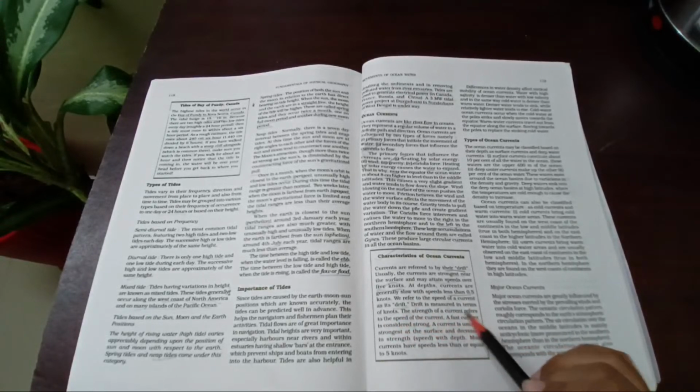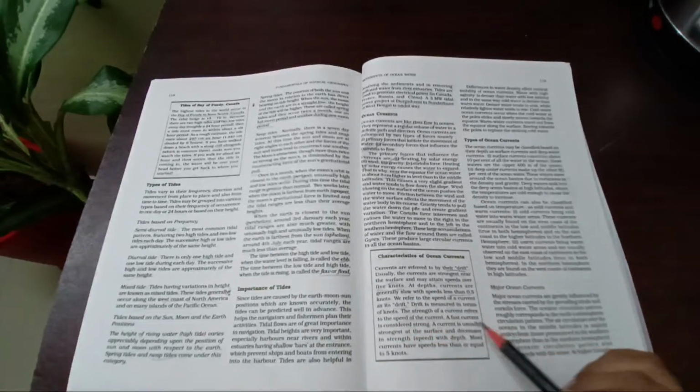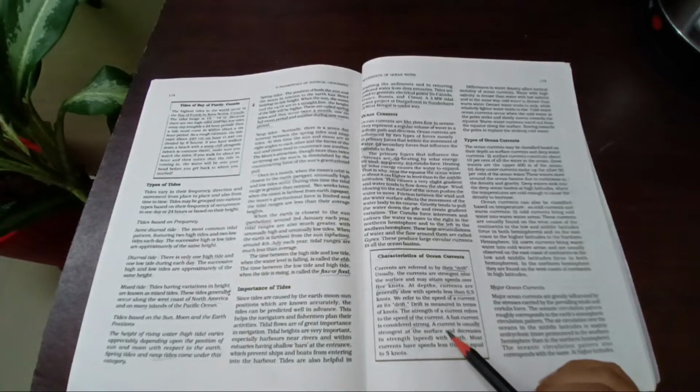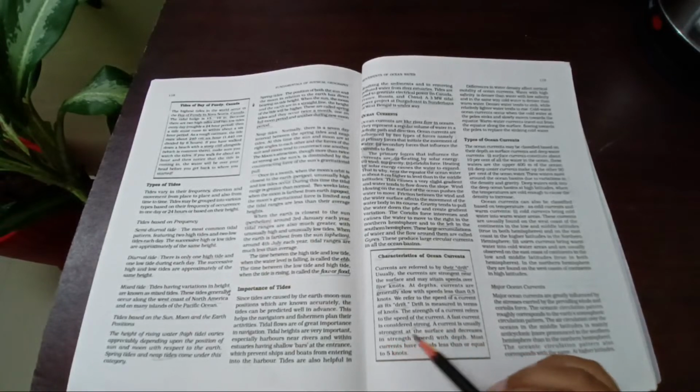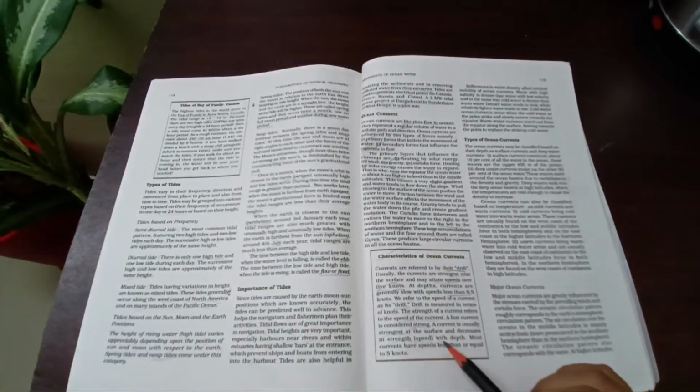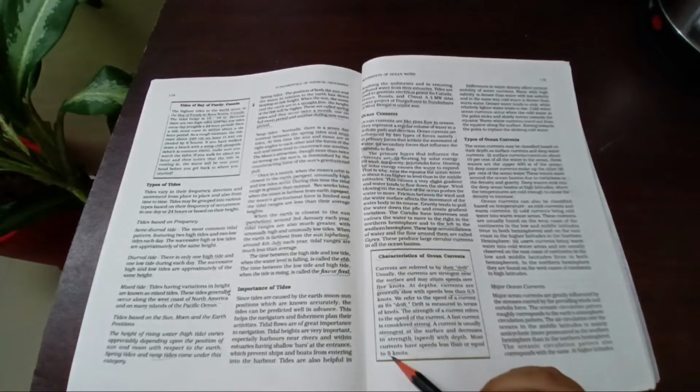The strength of a current refers to the speed of the current. A fast current is considered strong. A current is usually strongest at the surface and decreases in strength or speed with depth. Most currents have speeds less than or equal to 5 knots.